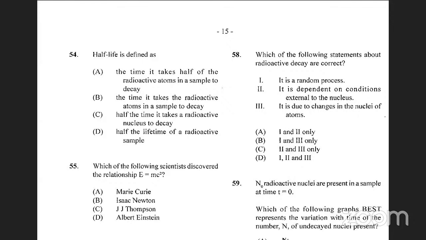Let's check out B. The time it takes for a radioactive sample to decay. I like that. B out for sure. Always remember, we should always have 2 good and 2 bad answers, right? A, the time it takes for half the radioactive atoms in a sample to decay. Yeah, I like it. It's not half the time. It's the time taken for half of the radioactive elements to decay. So the answer is A.